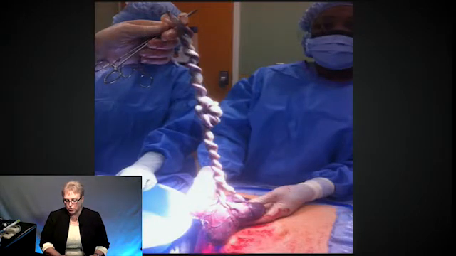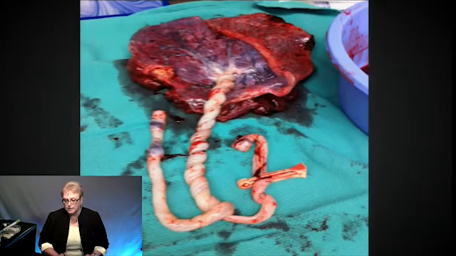So look at this cord. Look at the twist, even a true knot in there. So these babies, we rarely will let them go past 31, 32 weeks. Usually by 30 weeks, we admit them. If it looks like they're getting into trouble, then we just go ahead and have the steroids on board and get the lungs as mature as possible and deliver, because they are at a very high risk for cord accident. And this is another baby. Look at this cord.